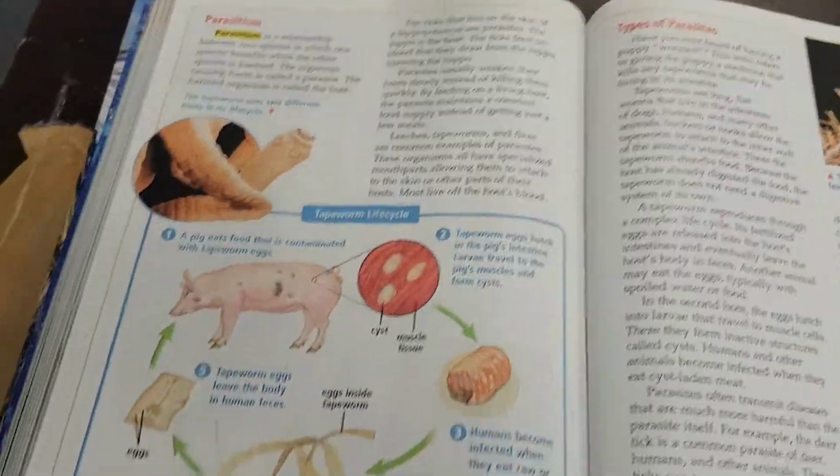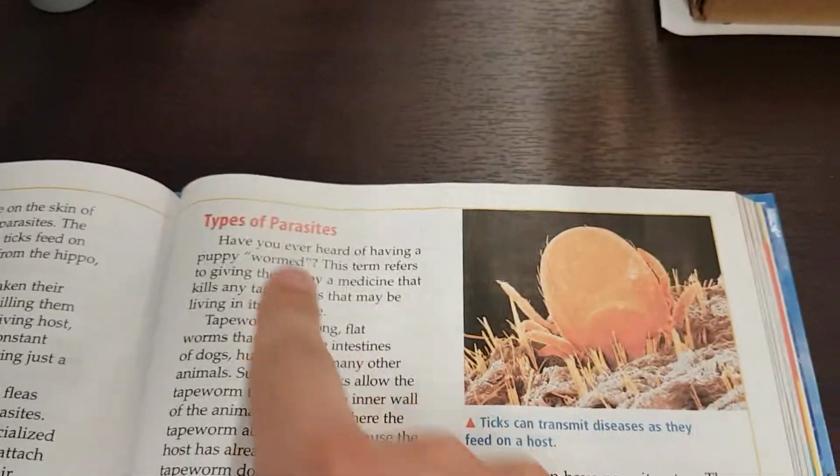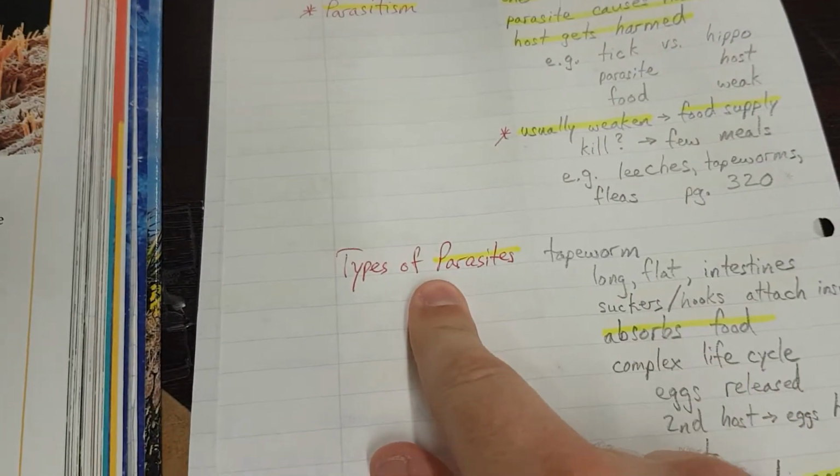All right, day 2 of symbiosis. We're all the way over on page 321, and we're looking at types of parasites. So in your notes, we're going to come down here and start making types of parasites.